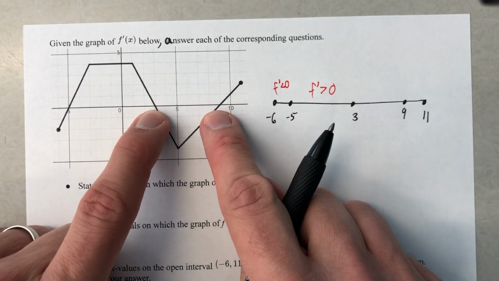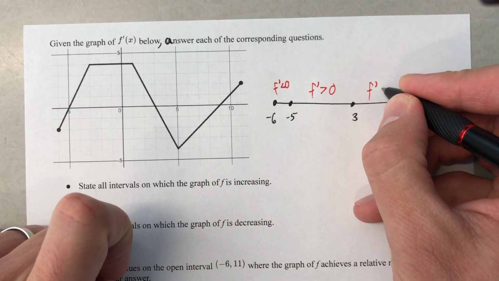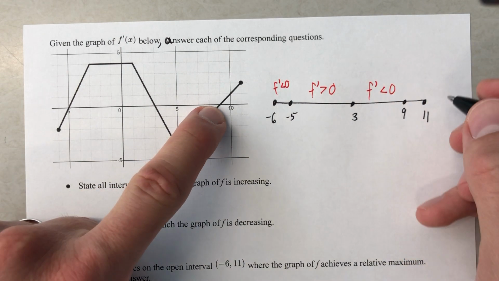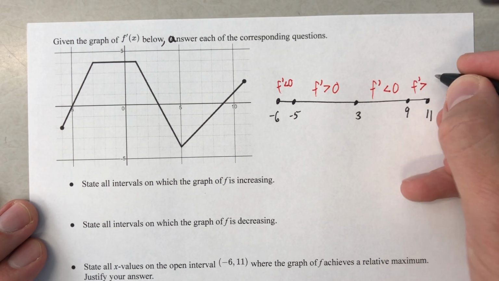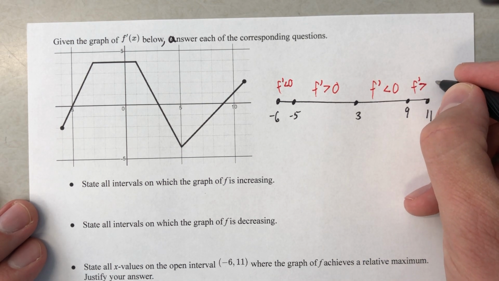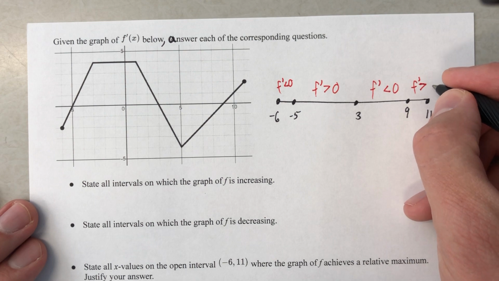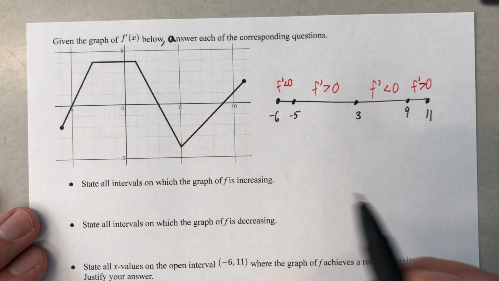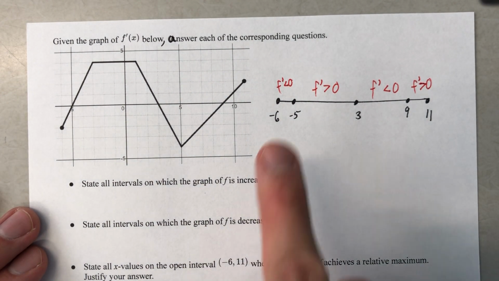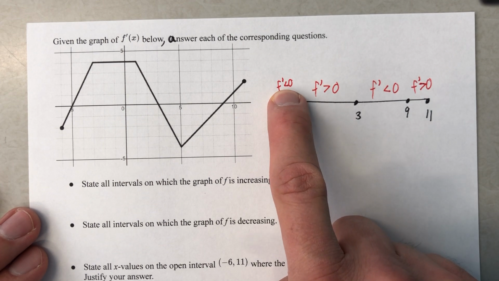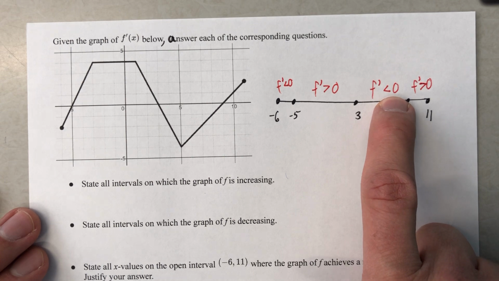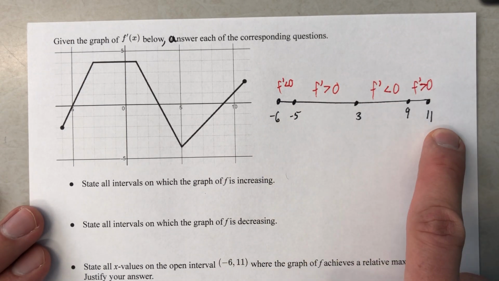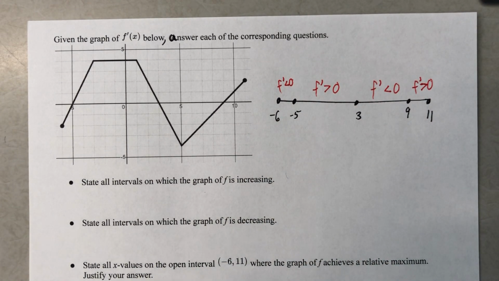From 3 to 9, the derivative is negative. And from 9 to 11, it sounds like time. From 9 to 11, it's going to be out of the office. It's positive. Because, let's reword this. Derivative is below the x-axis. Derivative is above the x-axis. Derivative is below the x-axis. Derivative is above. You don't have to write all this, but it helps us articulate what's about to happen.